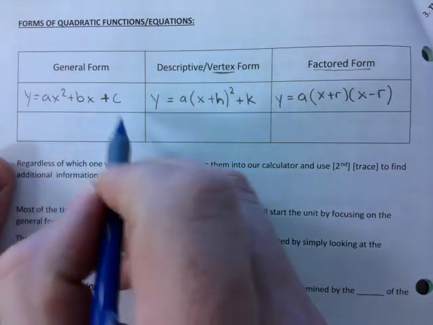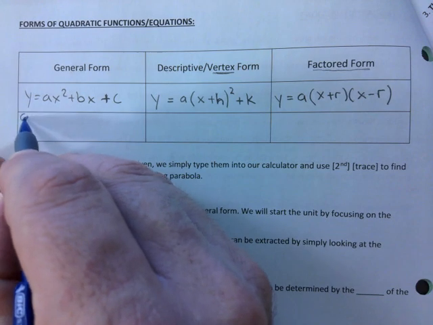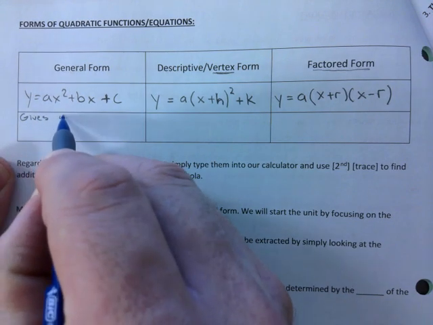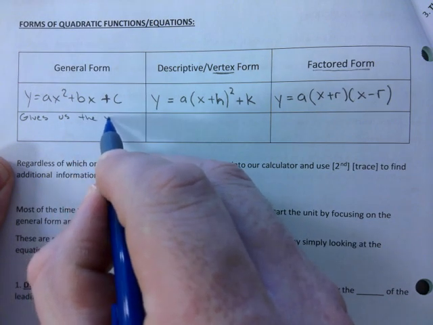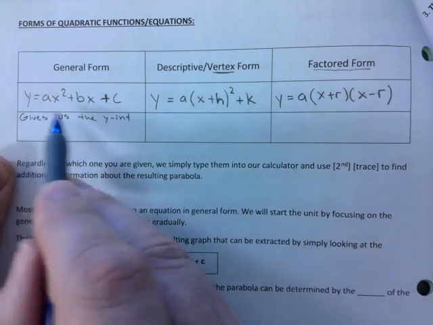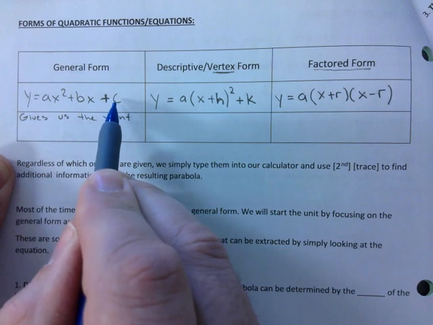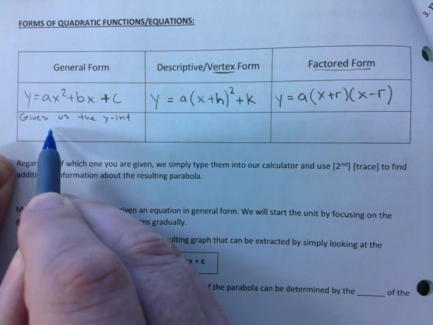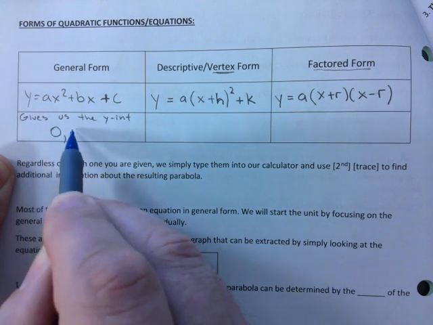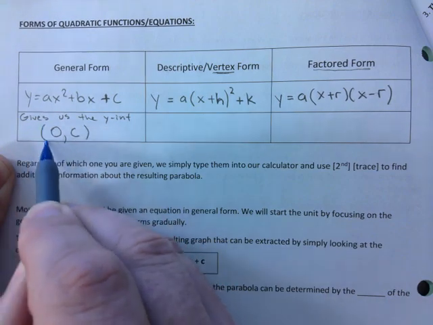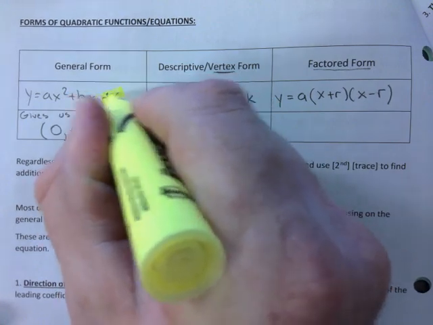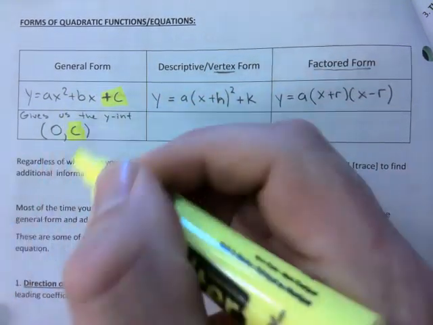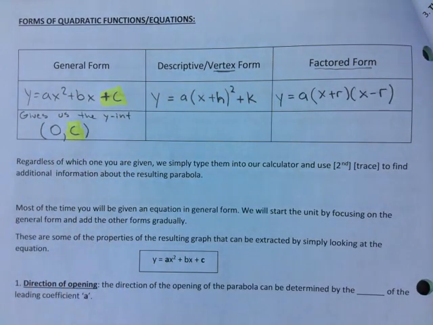So what this gives us, right, it gives us the y-intercept. When you look at a general form, if you just see that number, it's going to be (0, c). So whatever this is, that last constant, that's what our y-intercept is. Okay, so that's what the general form gives us.